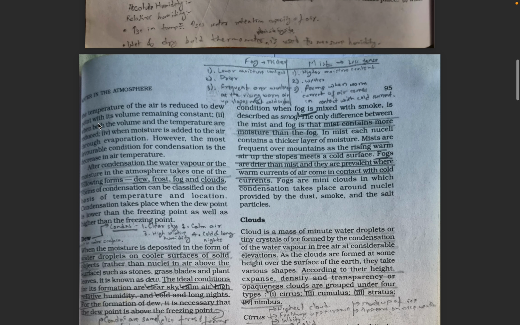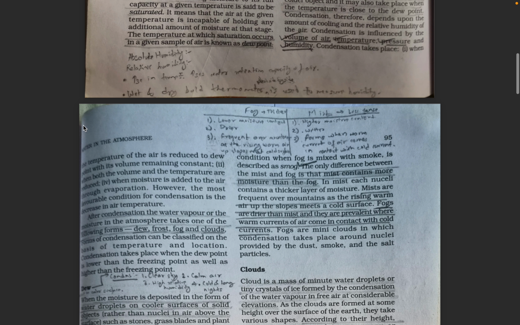This is what I was talking about just now, with its volume remaining constant. When both the volume and temperature are reduced, these are the four factors when condensation takes place. The first is when the temperature of the air is reduced to the dew point with its volume remaining constant. The second is when both volume and temperature are reduced. The fourth one is when moisture is added to the air through evaporation.